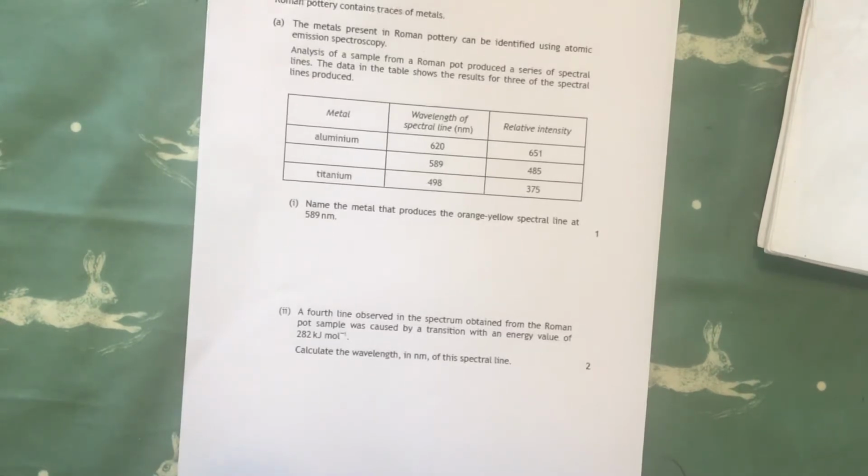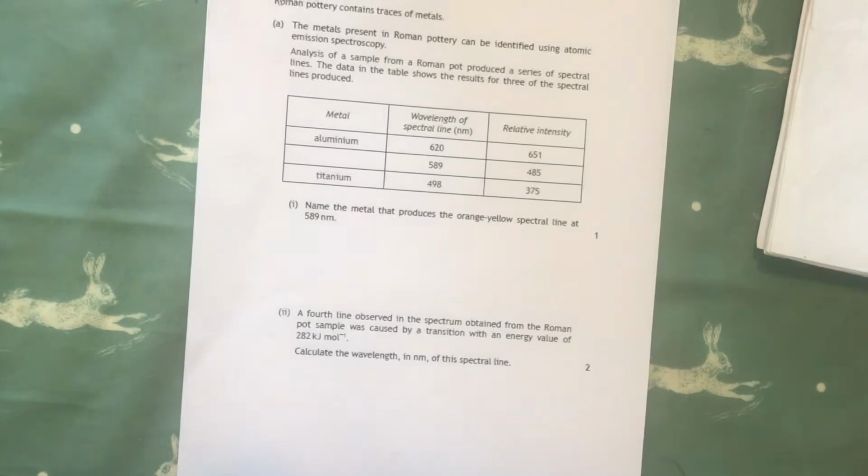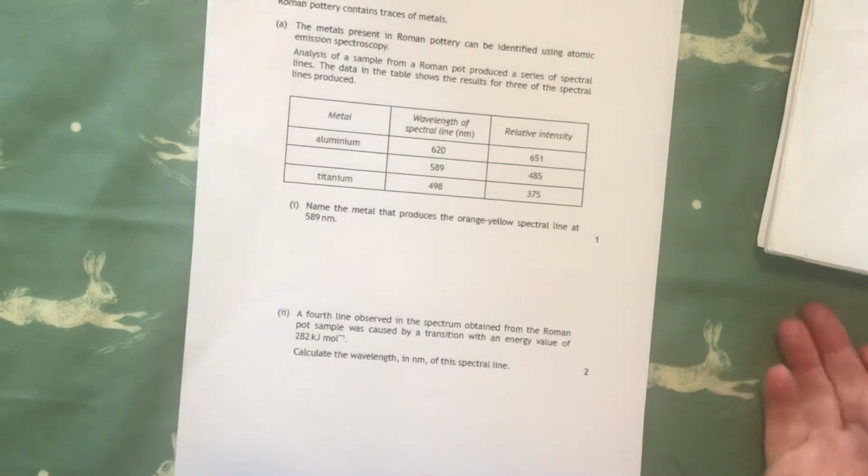Analysis of a sample from a Roman pot produced a series of spectral lines. The data in the table shows the results for 3 of the spectral lines produced. There's your results. Part 1 says name the metal that produces the orange-yellow spectral line at 589 nanometers.